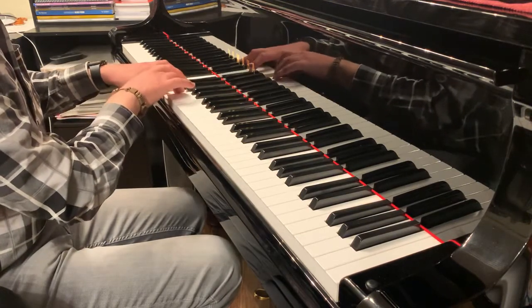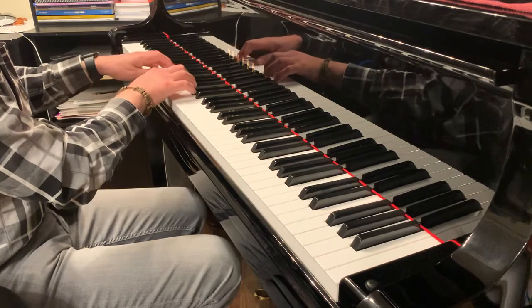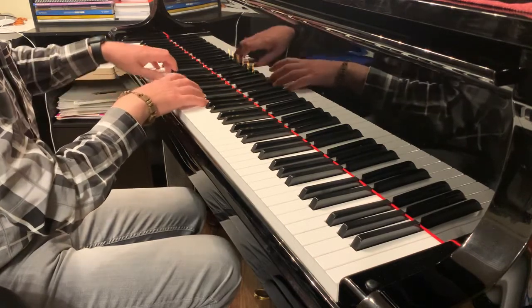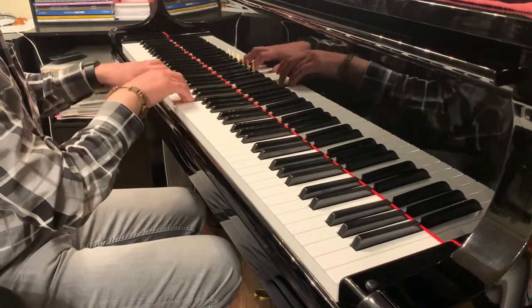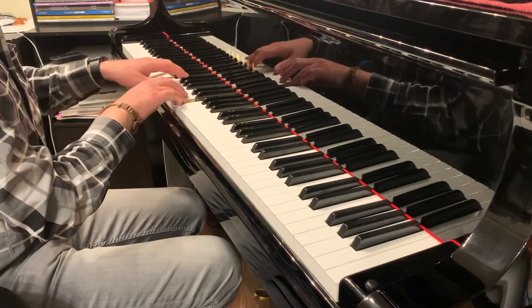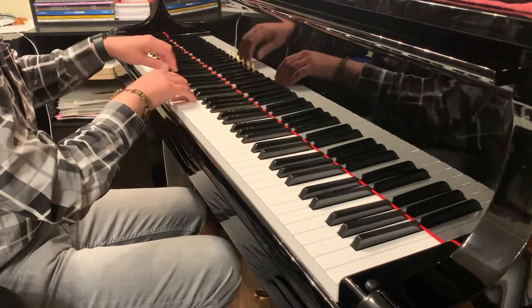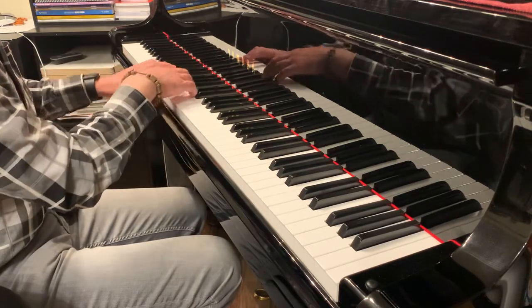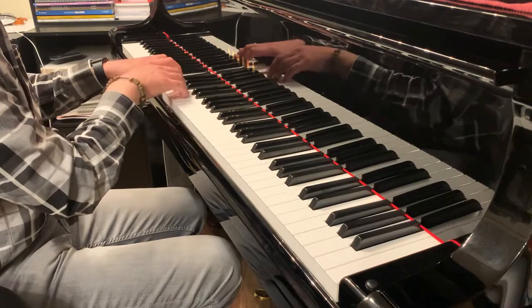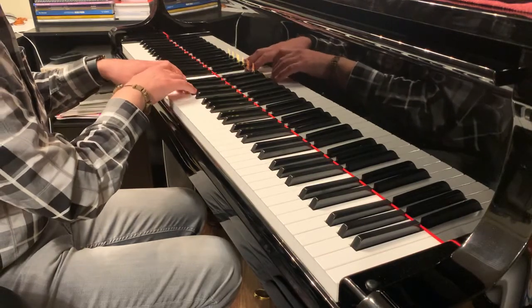And then, now augmented G. All of them are in the root position. Now C minor. D major.